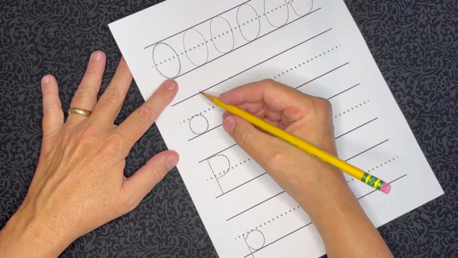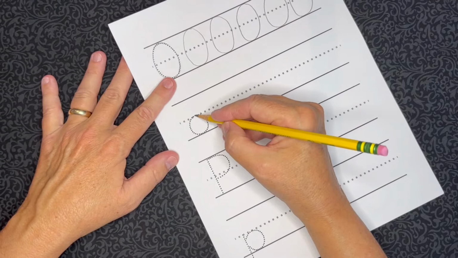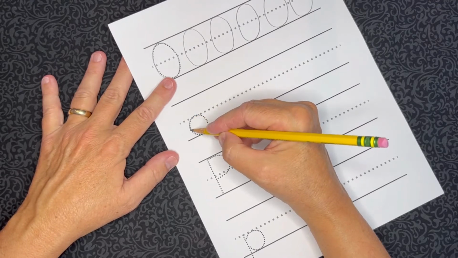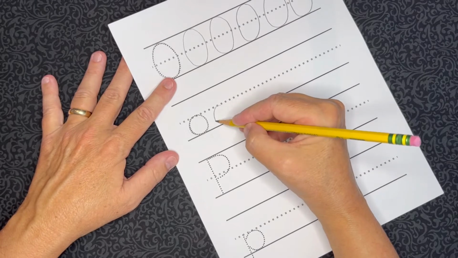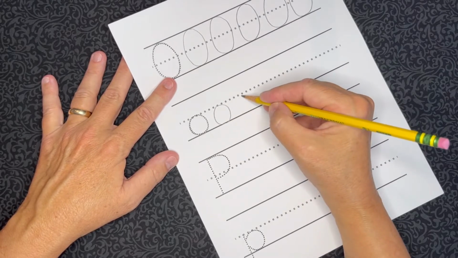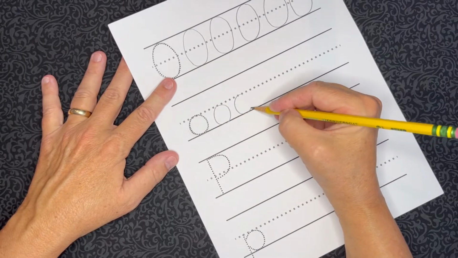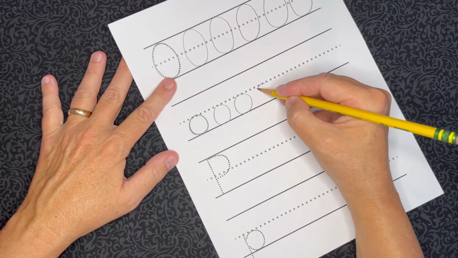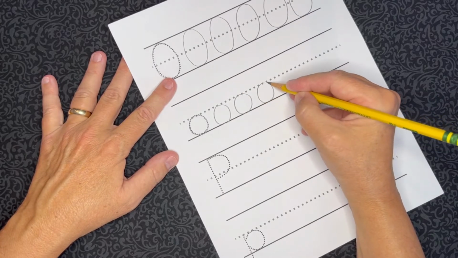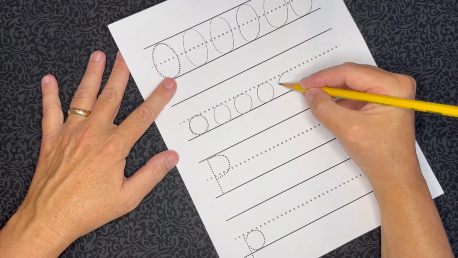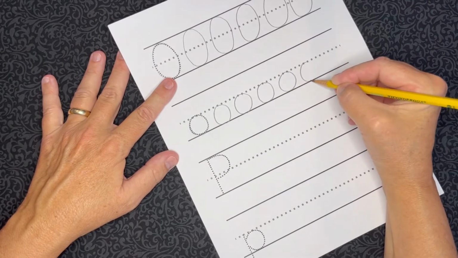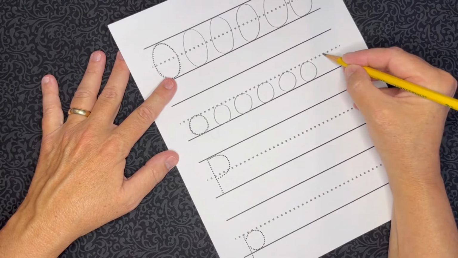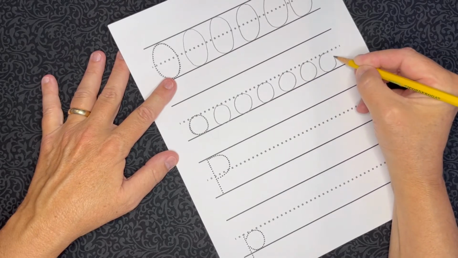Lowercase o, starting at the dotted line, it's a circle. Circle around, circle around. Take it all the way across. So even practicing circles and straight lines on your own can help you with every letter of the alphabet.